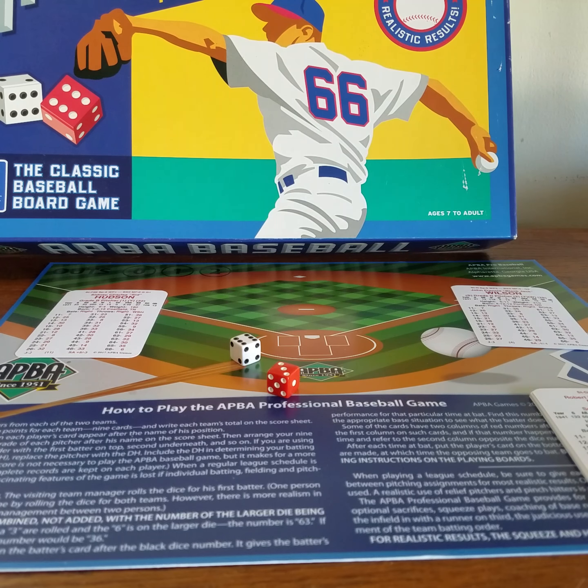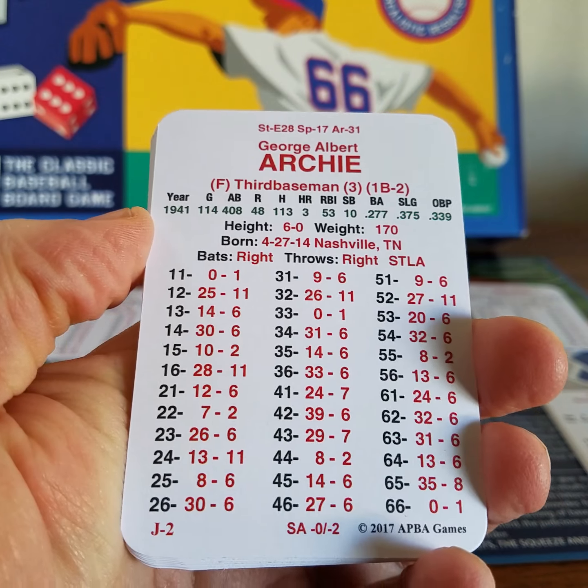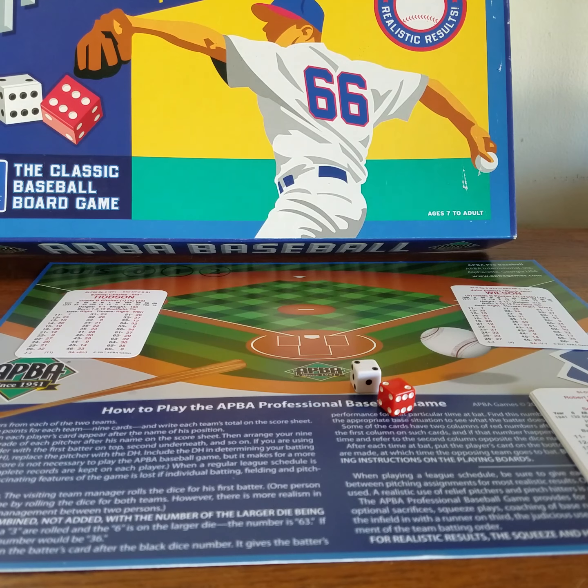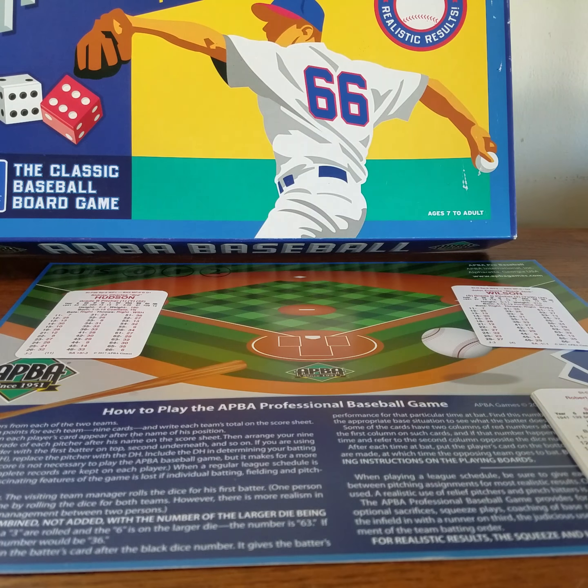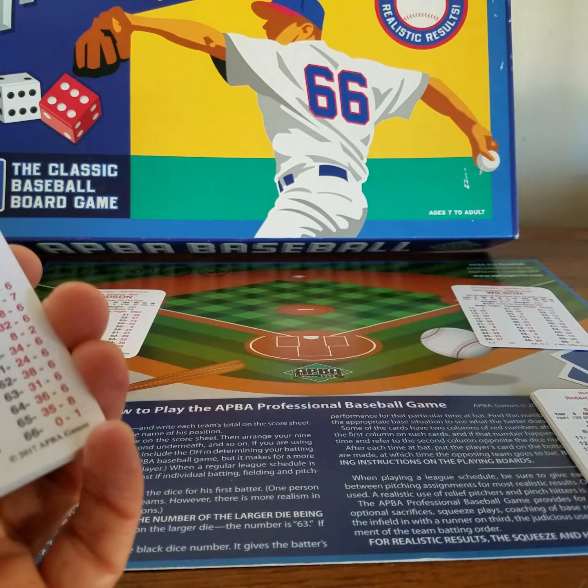So that is a strikeout. 2 up, 2 down for George Archie. 22. 22 is a 7 against a D-grade pitcher. And that's going to be a single. So 2-out single. Brings up the catcher, Rick Ferrell. 24. It's a 13. That's a strikeout to end the inning.